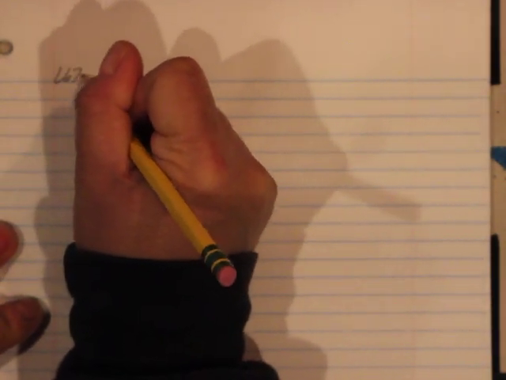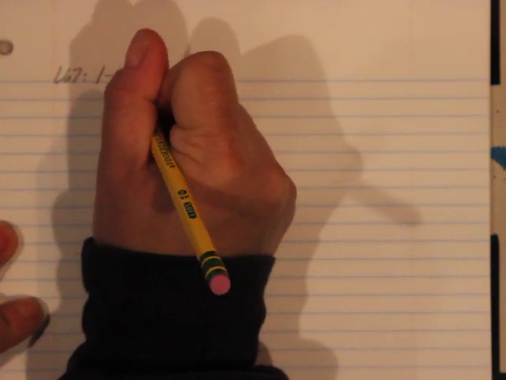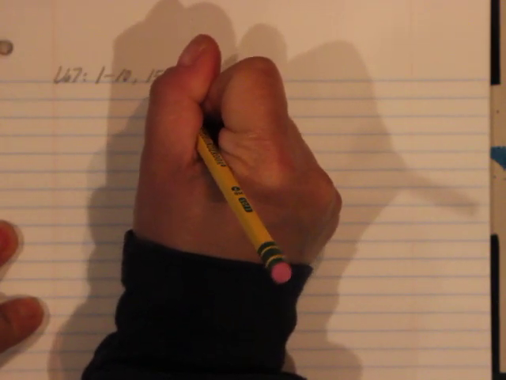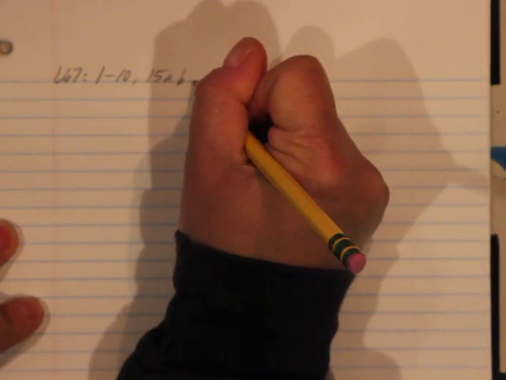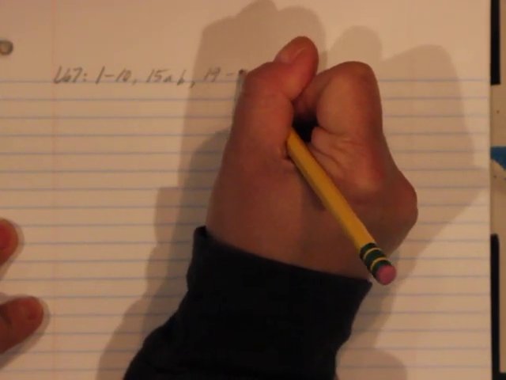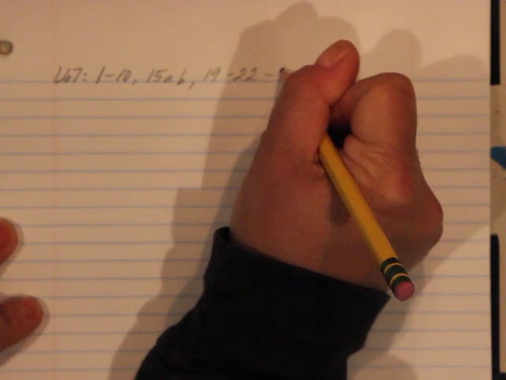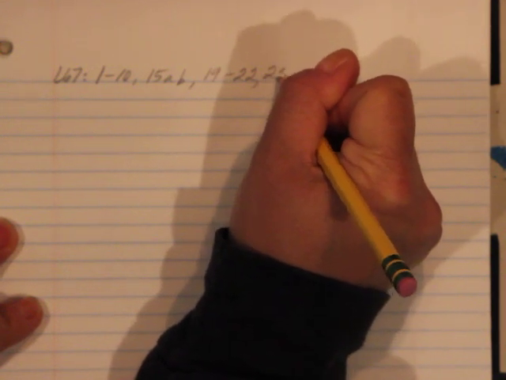In lesson 67, I've got 17 problems: 1 through 10, 15 A and B, 19 to 22, and 25. Okay, I'm just going to take a quick peek to make sure that paper is lined up and you can see that. Yep. Okay, so here we go.